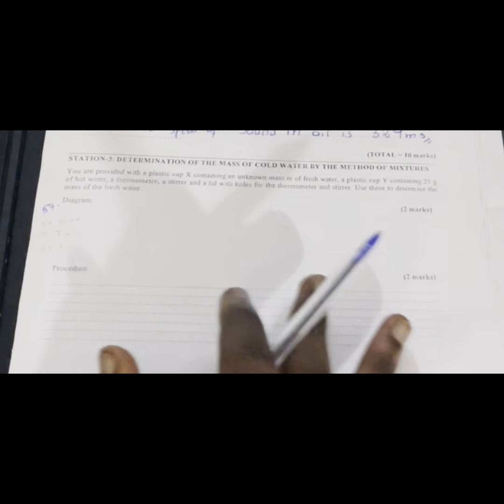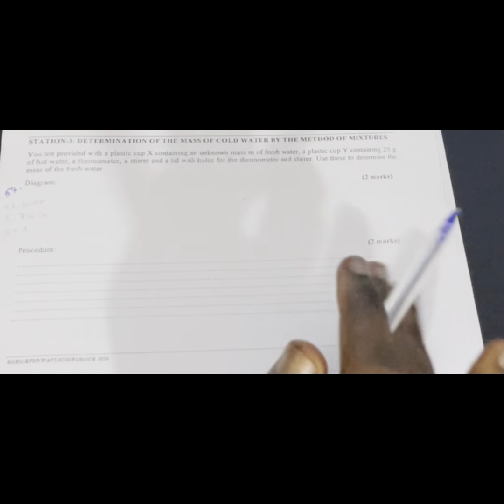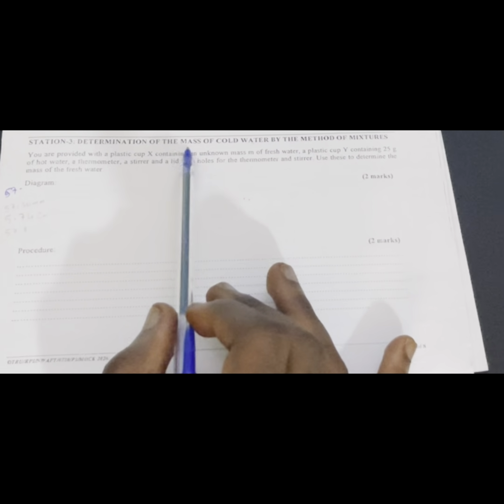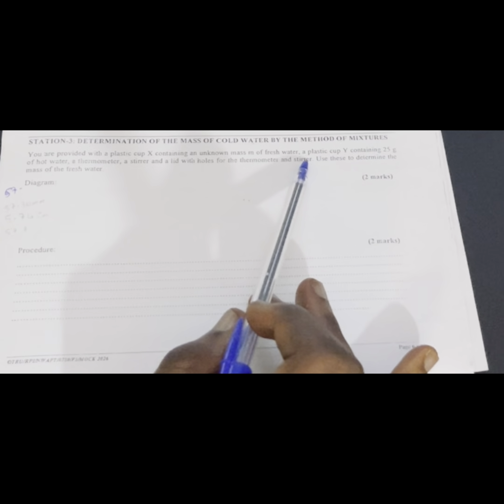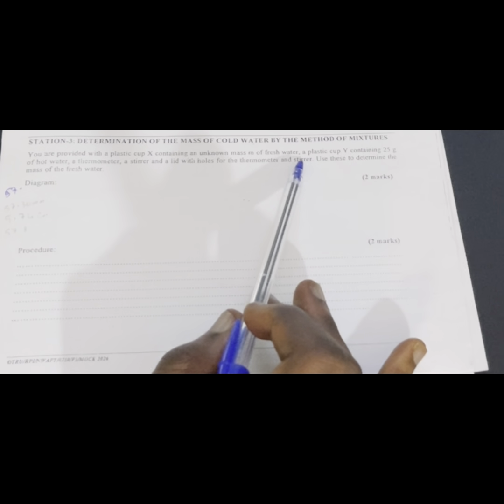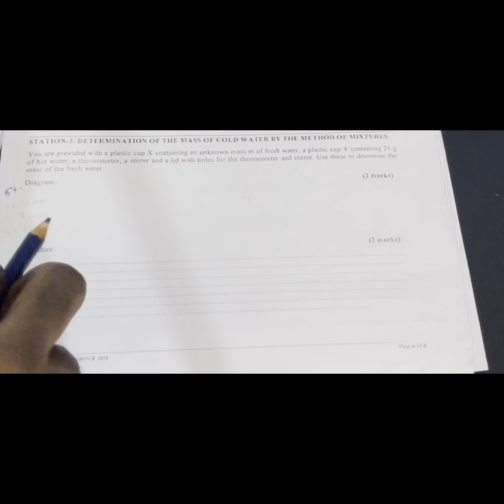Now let us move to station 3. Station 3 is the determination of the mass of cold water by method of mixture. Okay, this experiment you probably know it already in physics. It's not difficult. So you start directly by the setup.